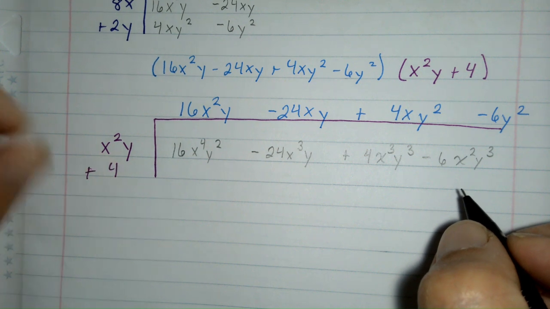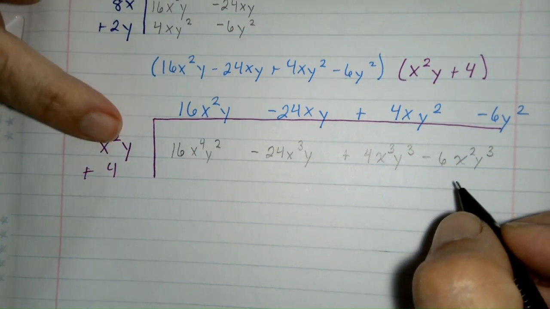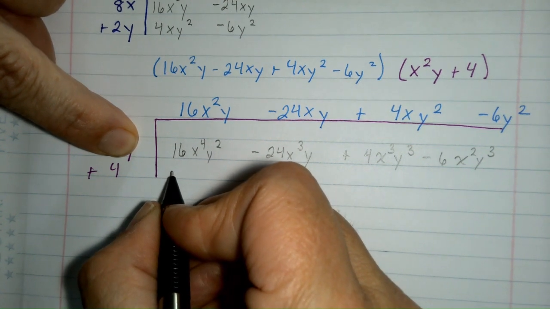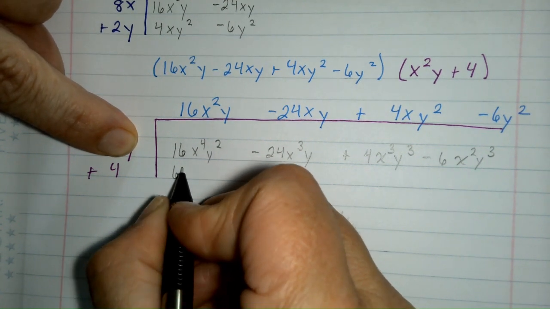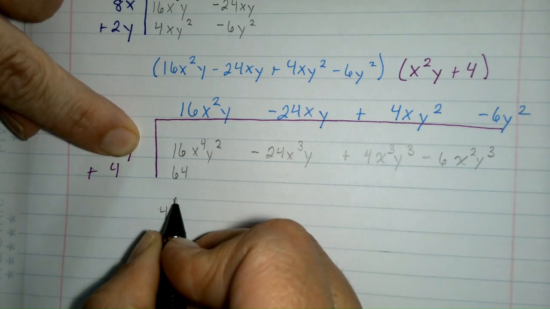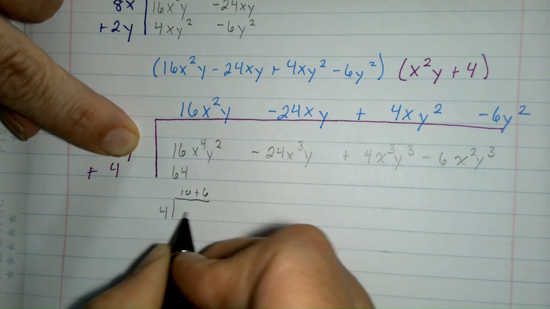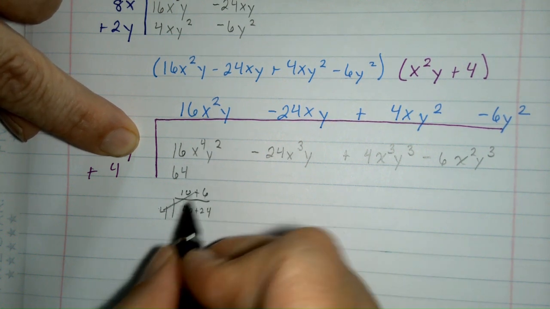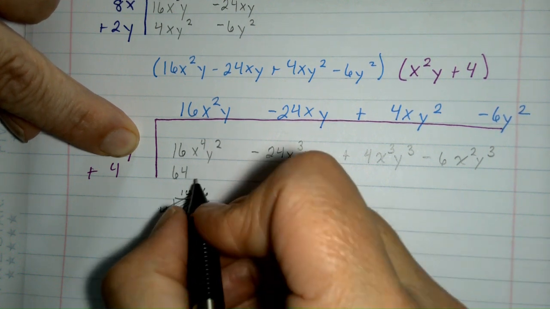Okay, now I'm going to multiply the 4. 4 times 16, that would be 40 plus 24, so that's 64. I did that, in case you were wondering, I did 4 times 10 plus 6, that's how I got the 40 plus 24. So, again, I use this for mental math.